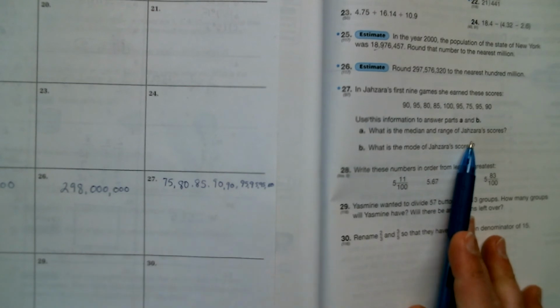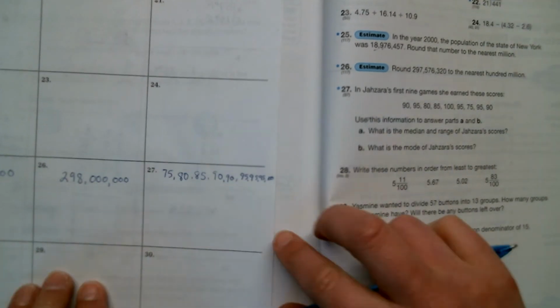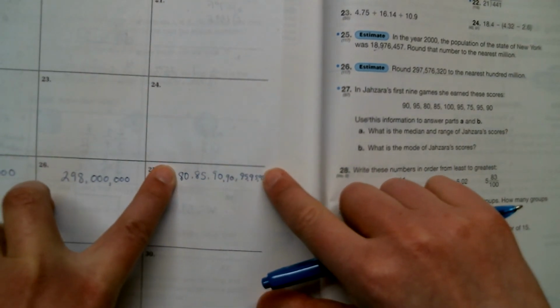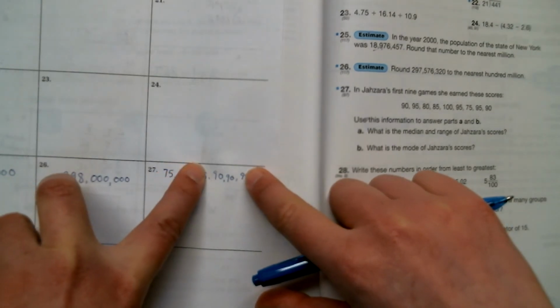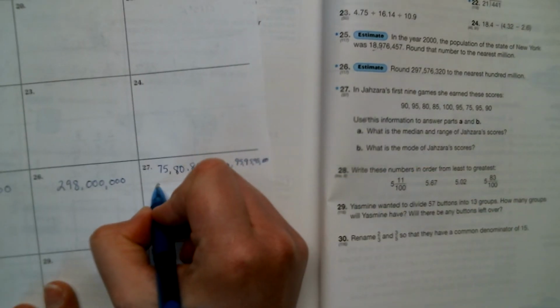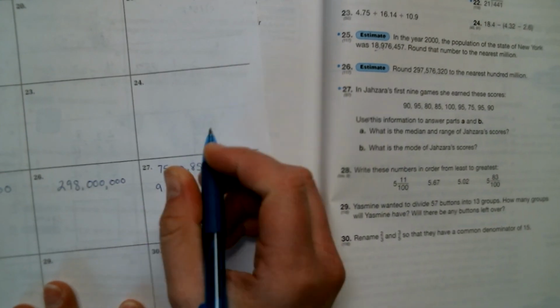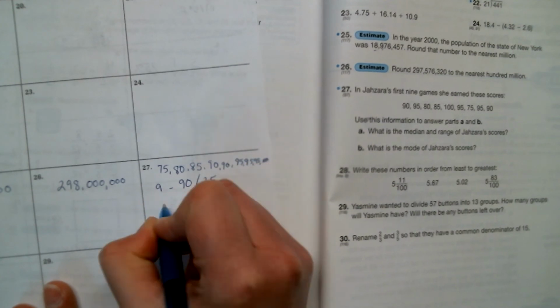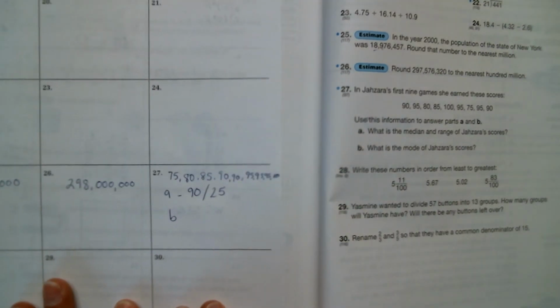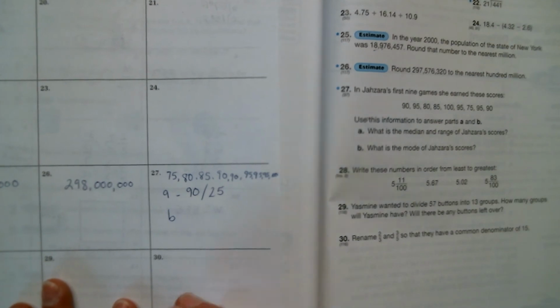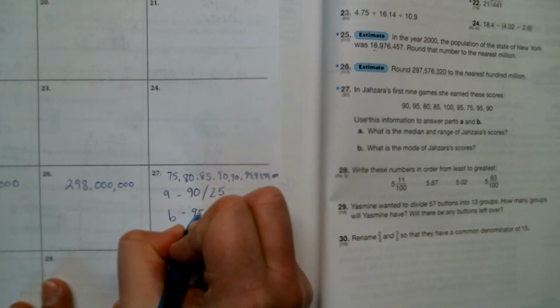Okay, what's the median? The median is 90. That's in the middle. So we go out in. The median is 90. And the range, 100 minus 75, is 25. B, what is the mode? The one that has the most. The one that has the most is 95.